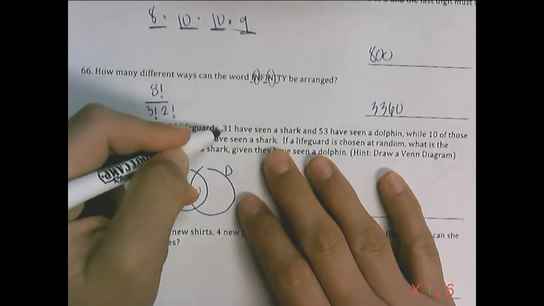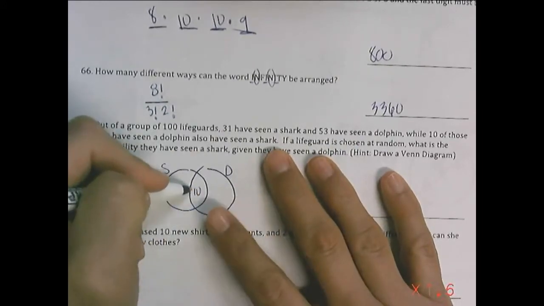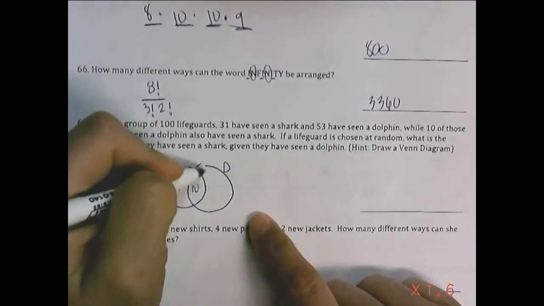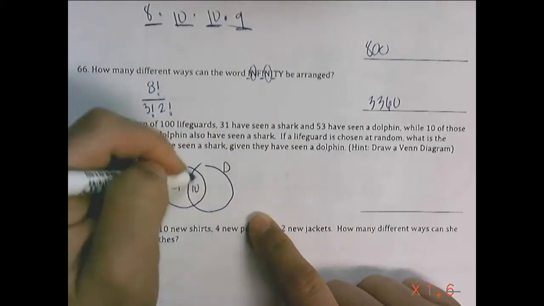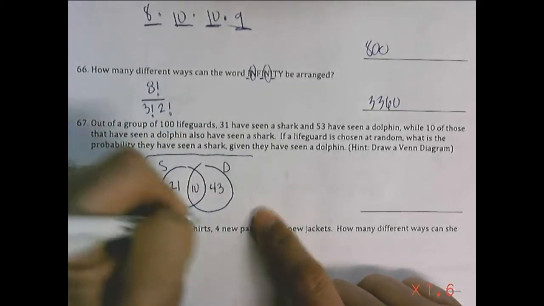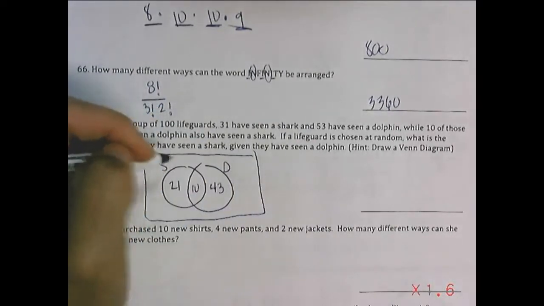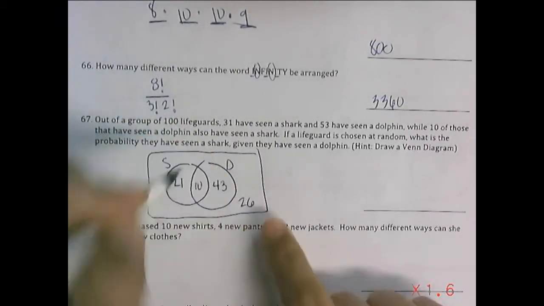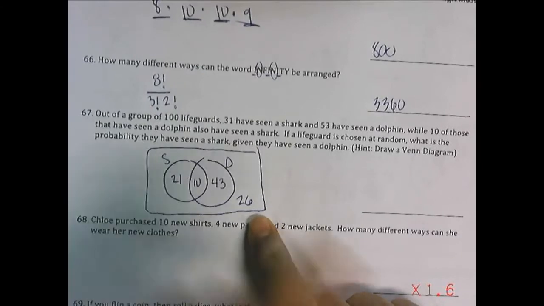All right, 31 have seen a shark, so we're going to subtract that 10 and get 21 here. All right, and then we're going to take the 53 for dolphin and subtract 10 and get 43. If I add those numbers up, they don't quite add to 100. I'm a bit short, so there's 26 people left in the universe that haven't seen either.